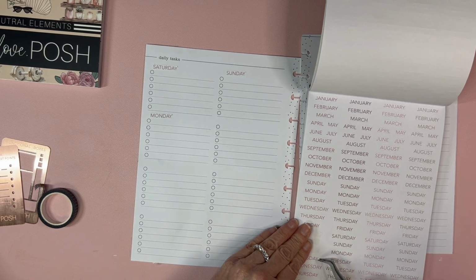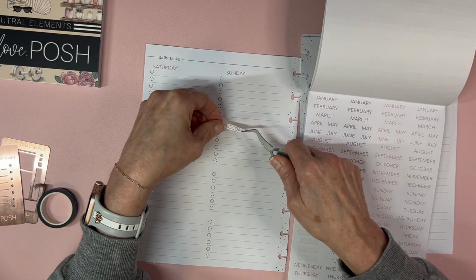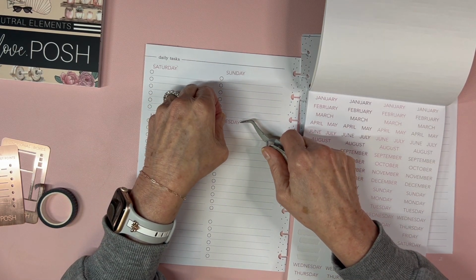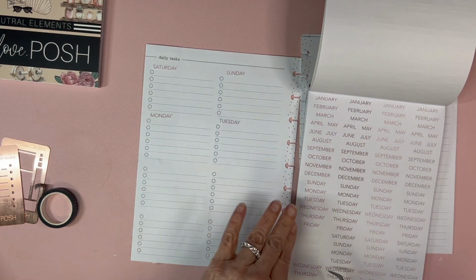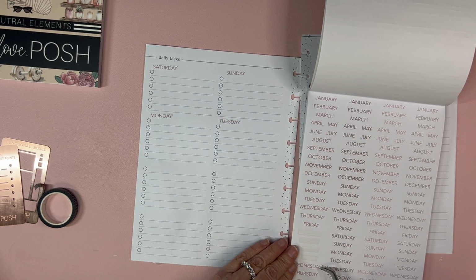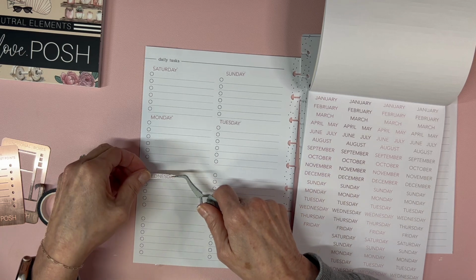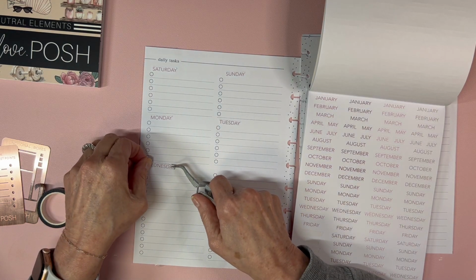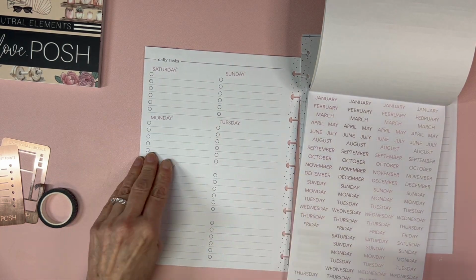Like this. And this book is great because it has a whole lot of the days of the week. And if you're going to date a whole month, you're going to need several sets of them, at least four weeks' worth.